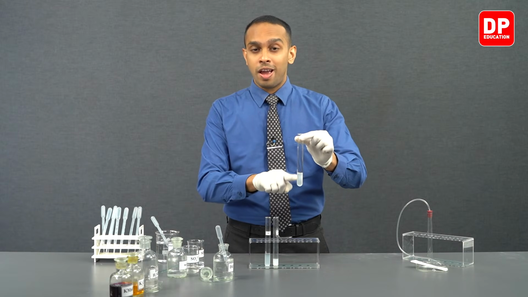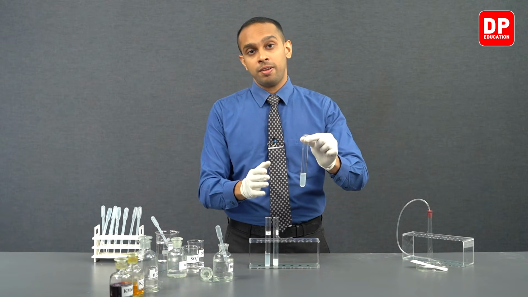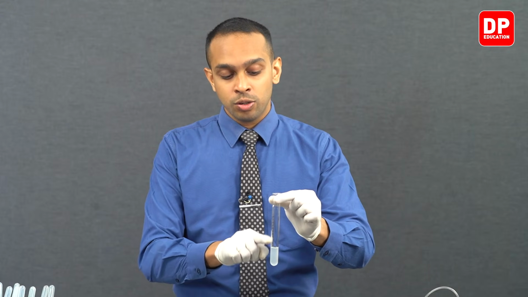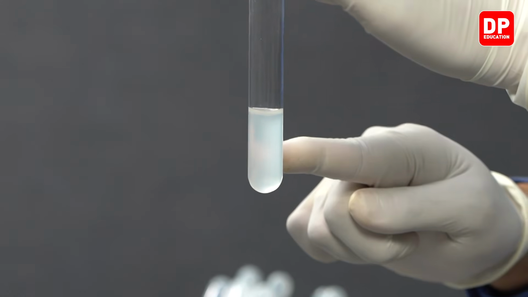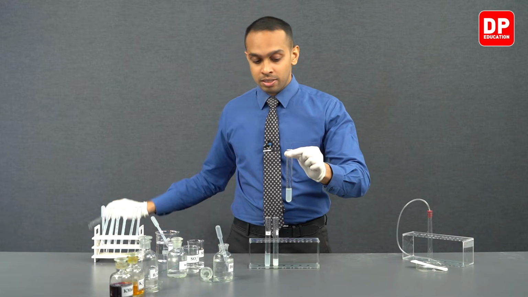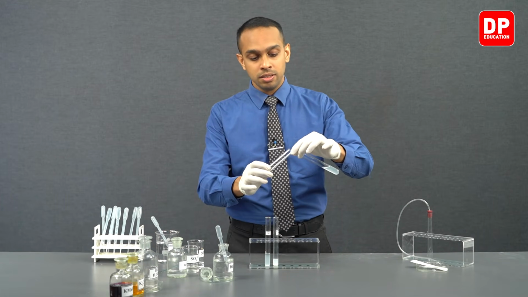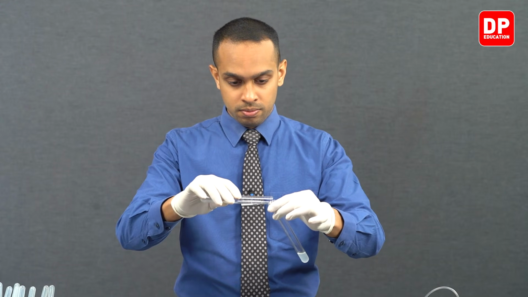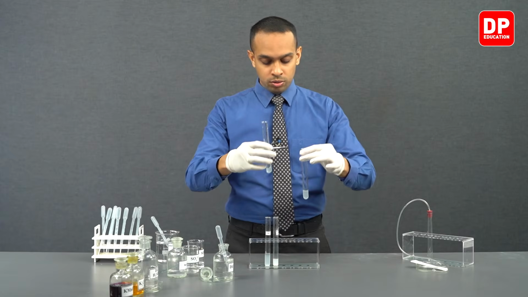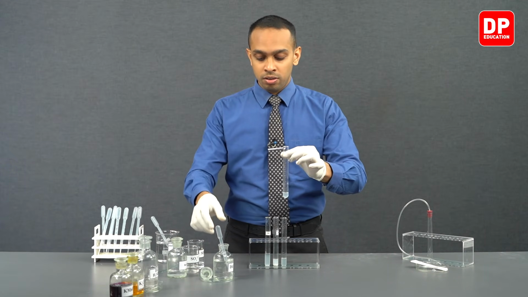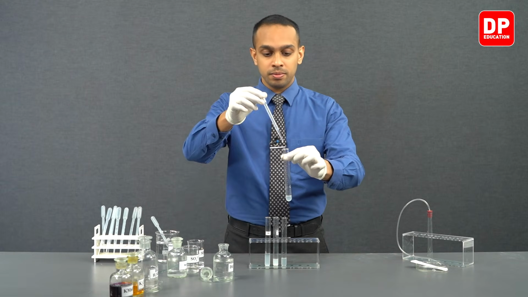Now students, we have observed that the barium sulfide is dissolving in HCl, but we still have quite a lot of barium sulfide left in this suspension. So we can dilute it a little further so that we can observe the formation of a clear solution when added with HCl.